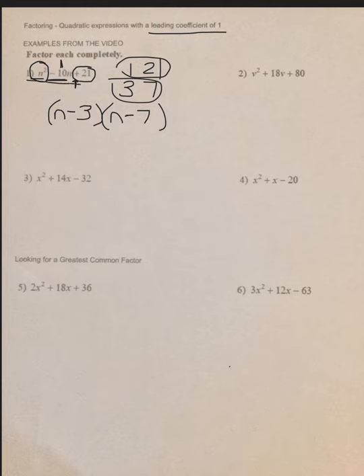So now, I've taken this n squared minus 10n plus 21, and I factored it into n minus 3 times n minus 7. And if we think back to what we did with our distribution, if we were to FOIL this back out, distribute this back out that we did last week and the week before, that's going to put me right back to the n squared minus 10n plus 21.